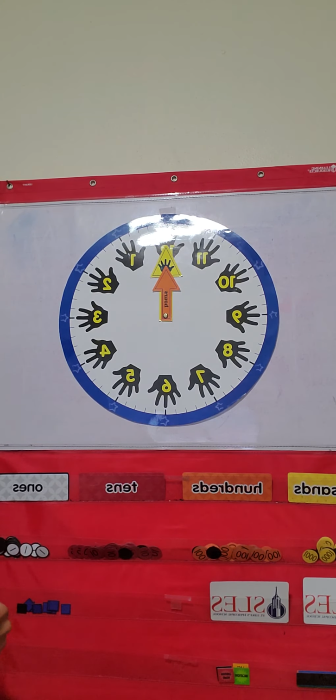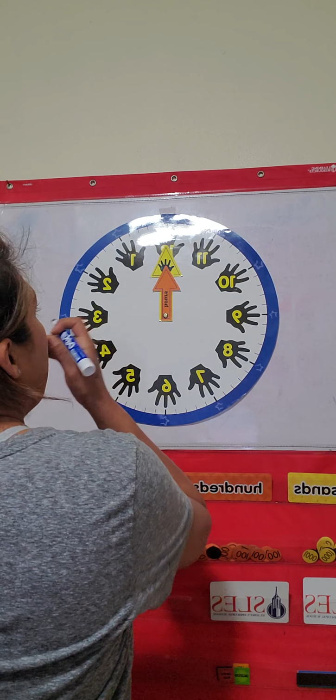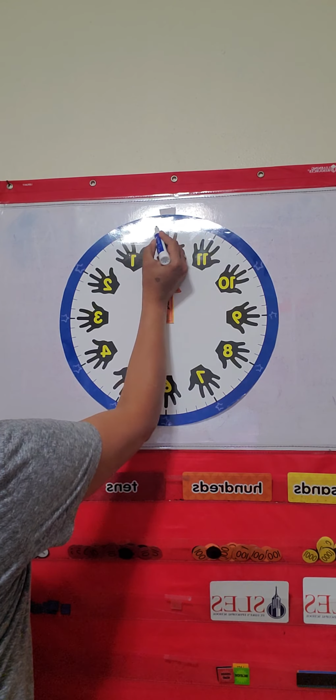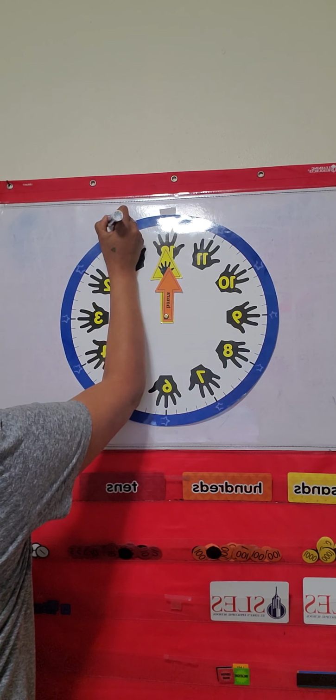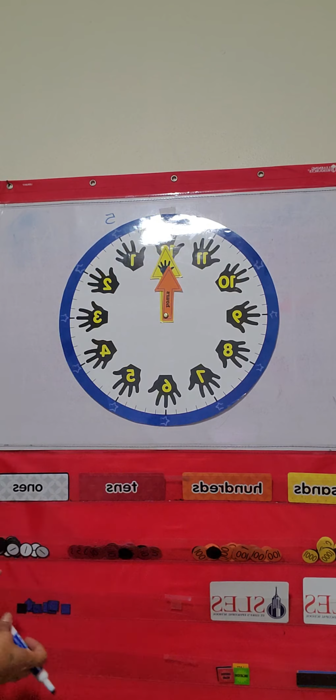Now, we have said there are 5 minutes in between each hour number, okay? This is 1, 2, 3, 4, 5. Do you see the hand that has 5 fingers?